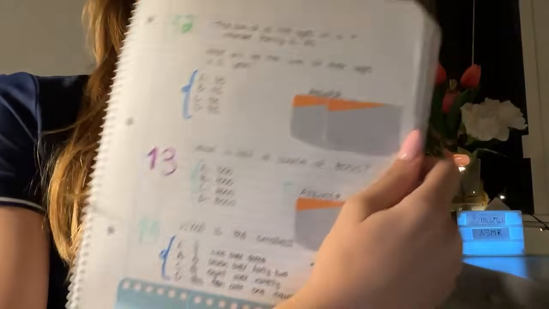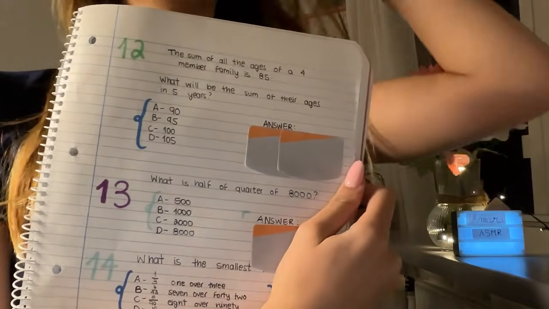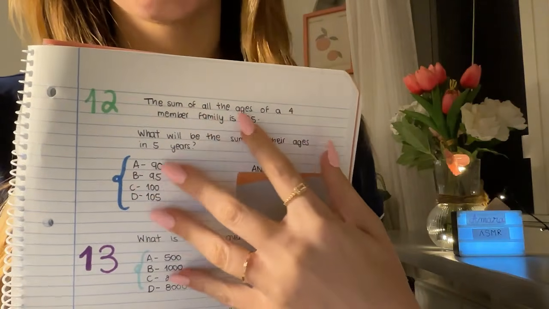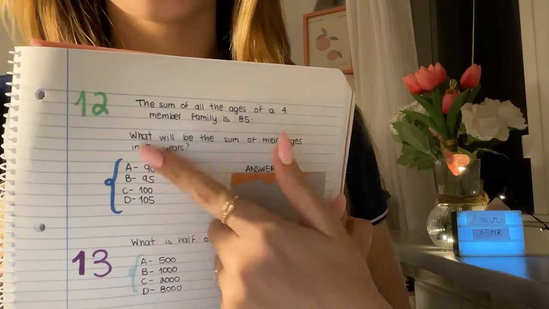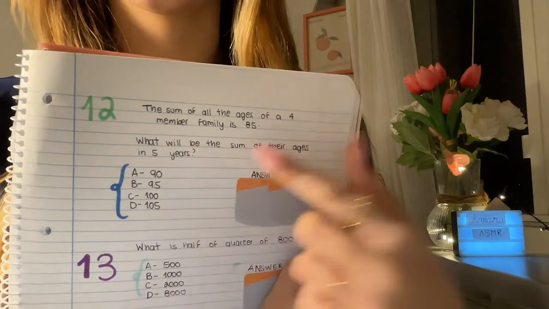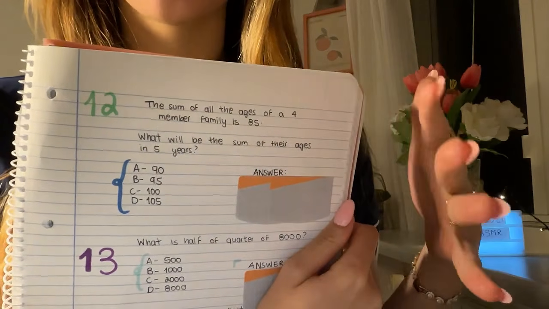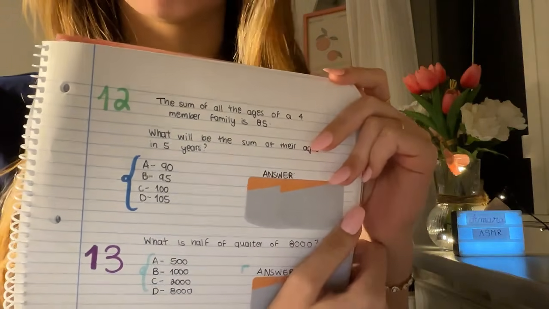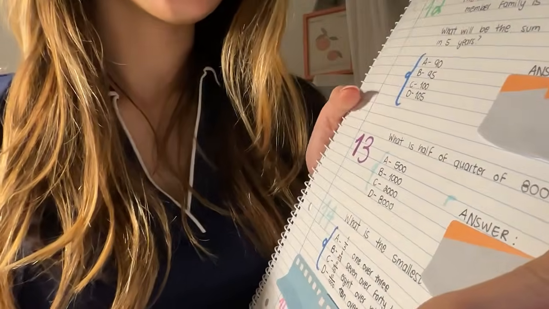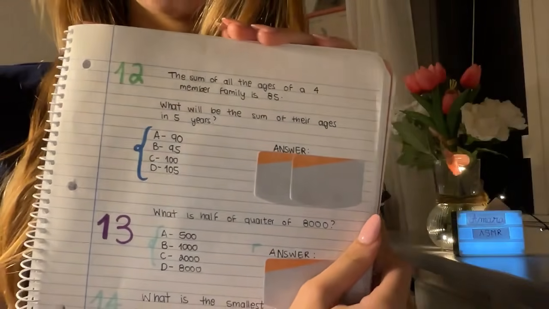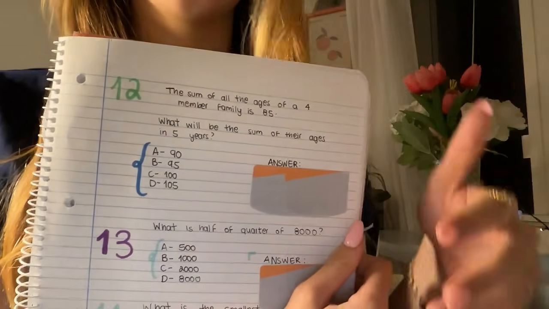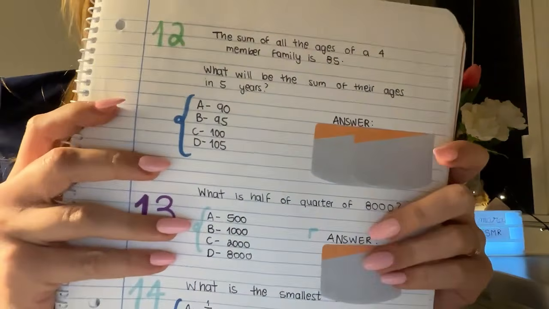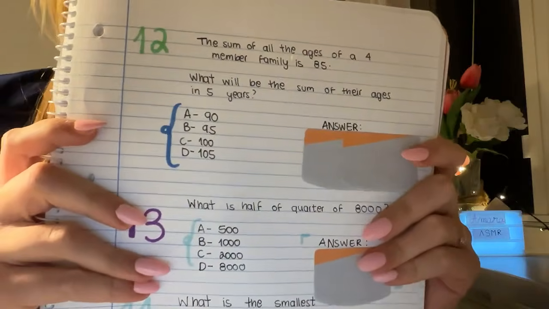Okay, let's check the last 4 questions. Let's go to question number 12. We know that the sum of all the ages of a 4-member family is 85. If you sum the ages of every single member of this family, which is 4 people, you'll get 85. If you wait 5 years and you do this again with the same family, you sum the ages of every single person in the family, which number will you get?